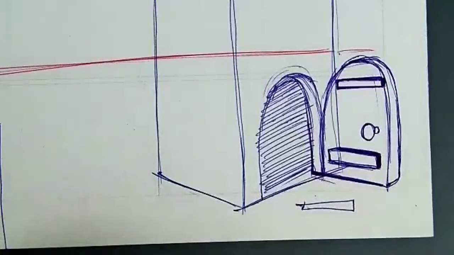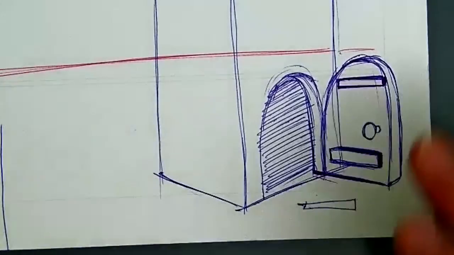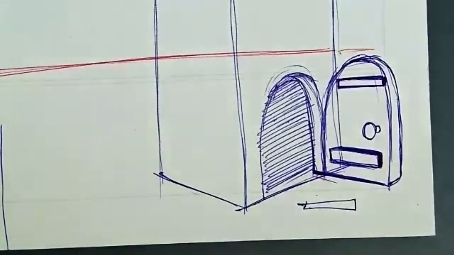Cool. Let's move on to our real house, our wizard house. I'm gonna get some better paper, some cardstock if I have any.